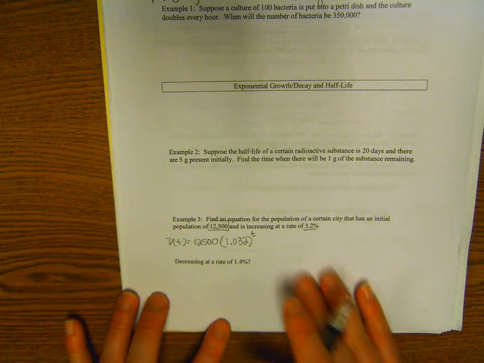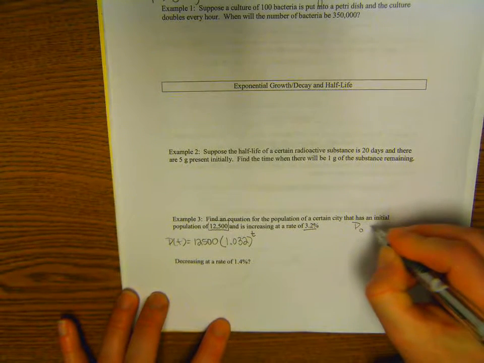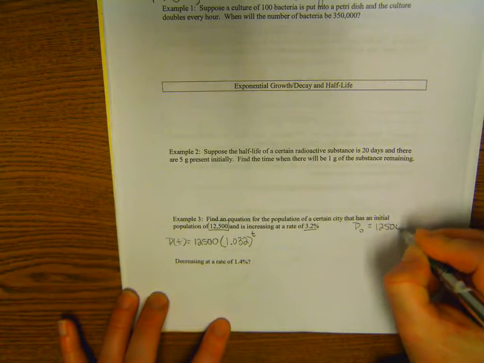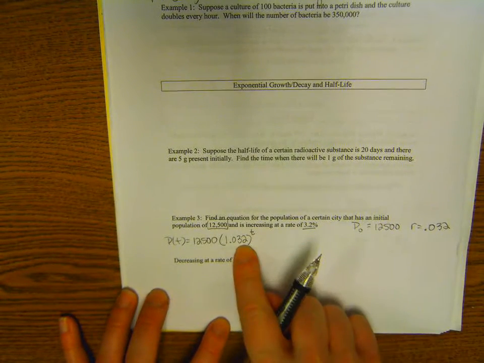And then I could use this to find different things. So in this case, P of 0 was 12,500, and the R was 0.032, and then I added it on to 1 because it was growth.